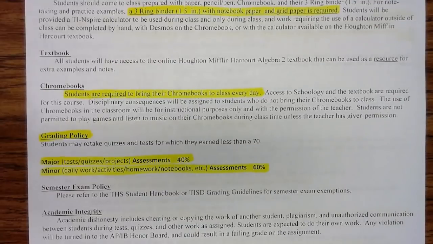Now, the grading policy, now you have major and minor. Now, the major includes tests, quizzes, and projects, and that's 40% of the grade. Minor is daily work, activities, homework, notebooks, etc., and that's going to be 60% of your grade.